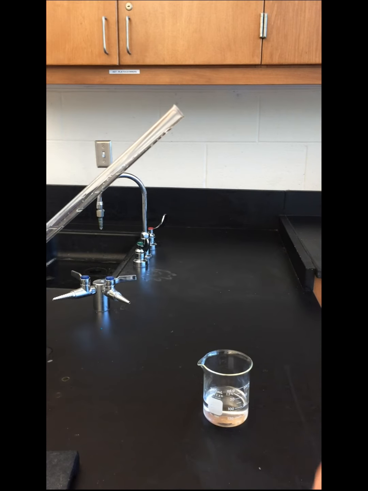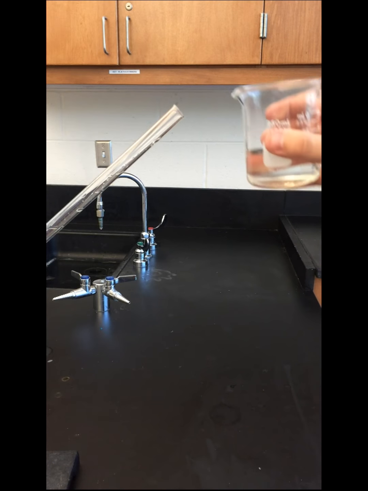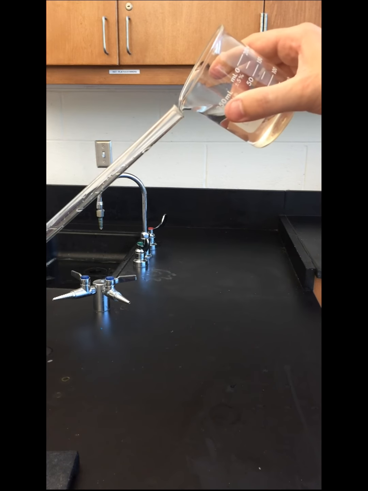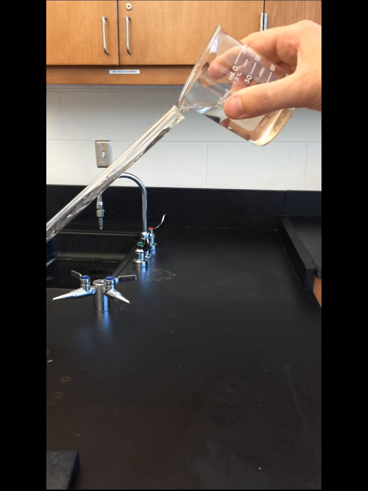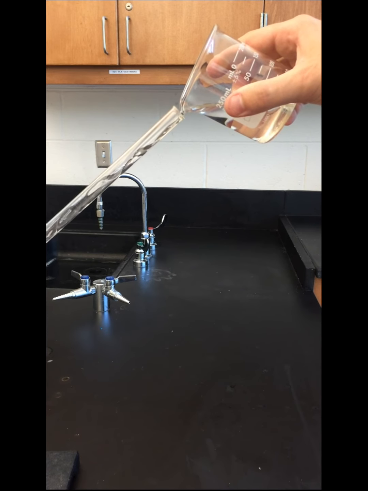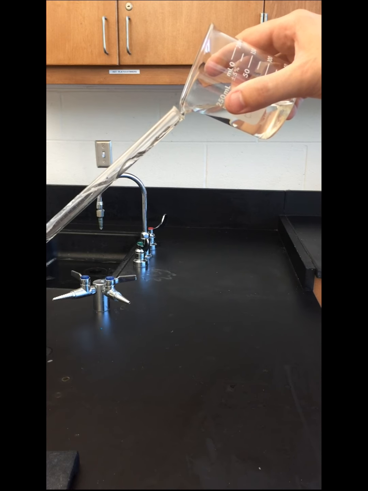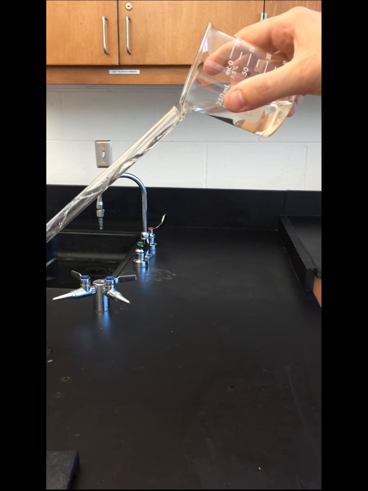After all the acid is added, we'll take distilled water and gently pour it down so that the distilled water forms a layer on top of the hydrochloric acid, which remains sitting at the bottom. We don't want too much mixing to occur during this process. The eudiometer should be filled all the way to the top.